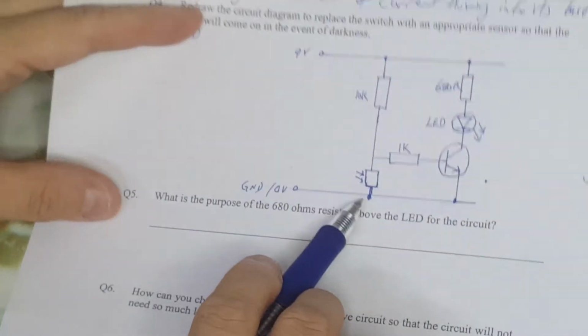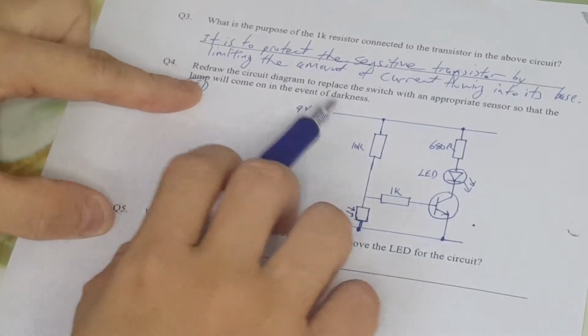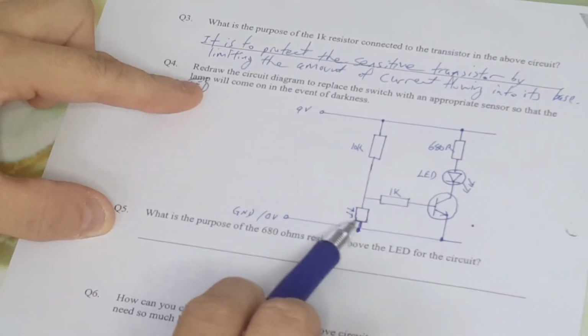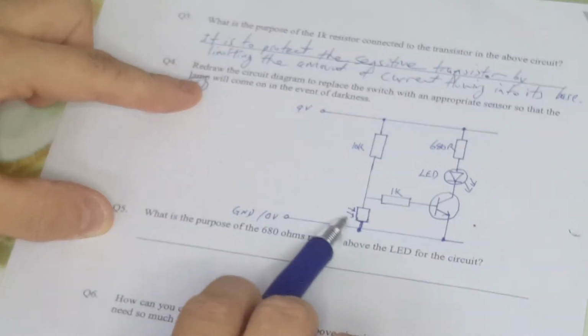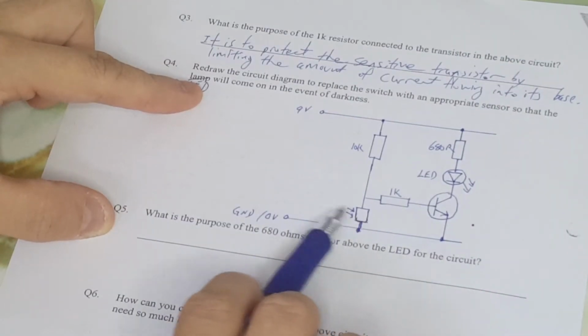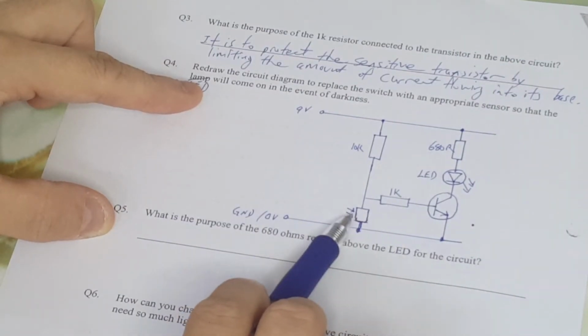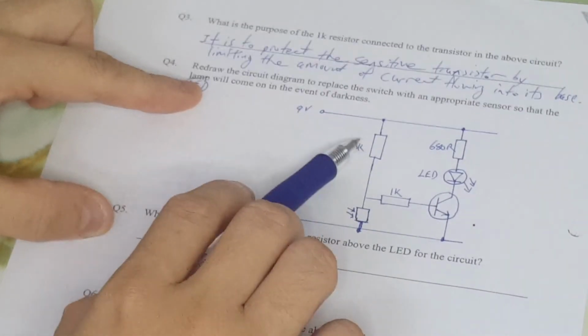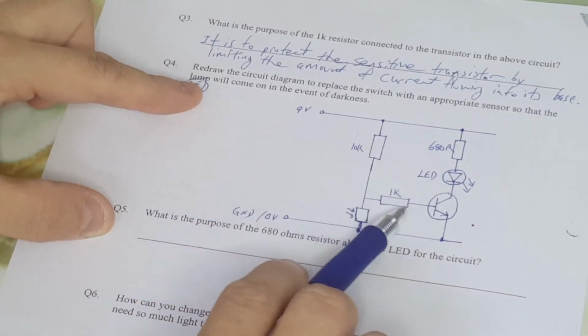So let's run through very quickly again. When there is no light, in darkness, the resistance in the light dependent resistor, LDR, is very high. So it behaves like an open switch. So no current can pass through, right? And of course, current now will pass through the 1 kilo ohm fixed value resistor. The amount of current is limited by this fixed value resistor, enough to turn on the transistor.